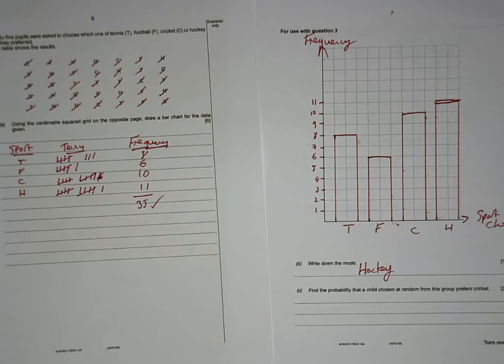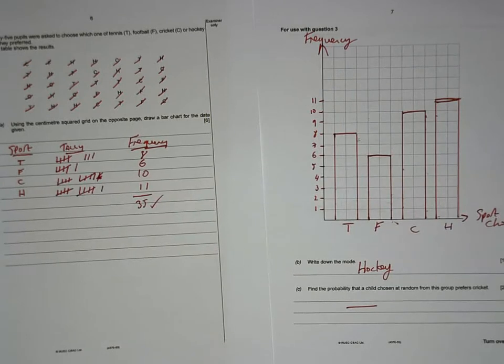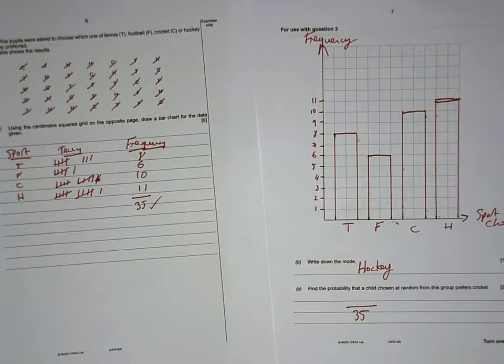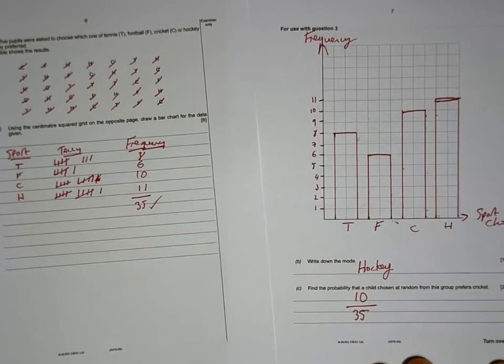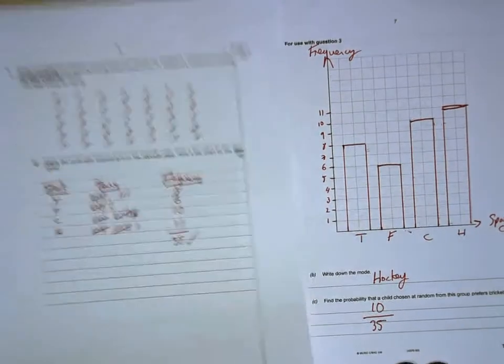Find the probability that a child chosen at random prefers cricket. So probability is a fraction. On the bottom is the total number of pupils asked, which is 35 in this case, and on top is the number of pupils that chose cricket, which is 10. It's not asking you to simplify it, so don't. Leave it as it is.